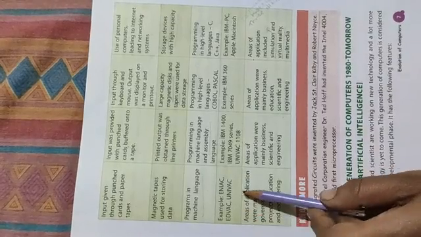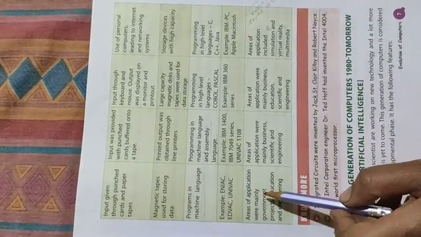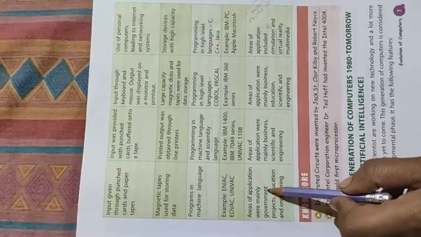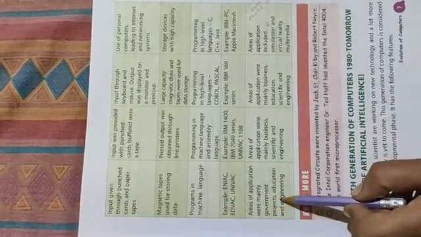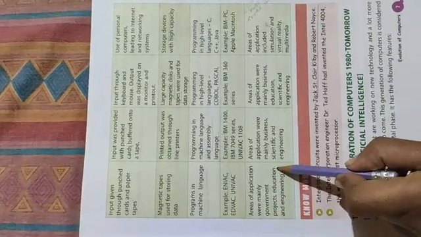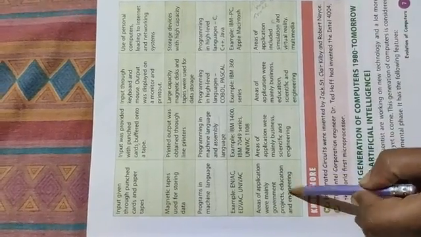At that time we were using computers only for specific and very necessary areas, like government projects, the education system and engineering. Areas of application in the second generation were mainly business, scientific and engineering. In the third generation again business, education, scientific and engineering. And in the fourth generation, simulation and virtual reality, and multimedia.